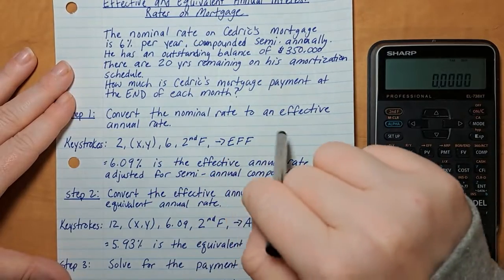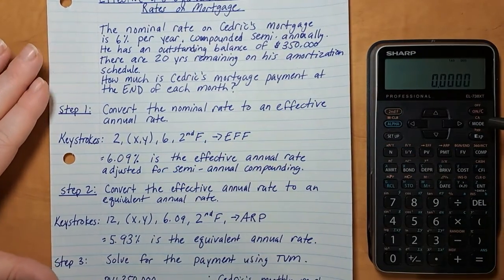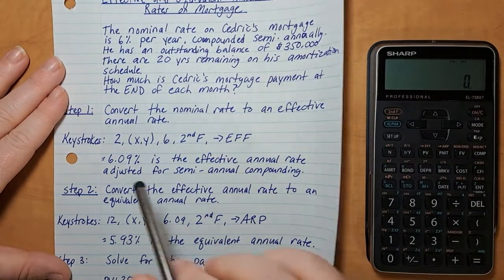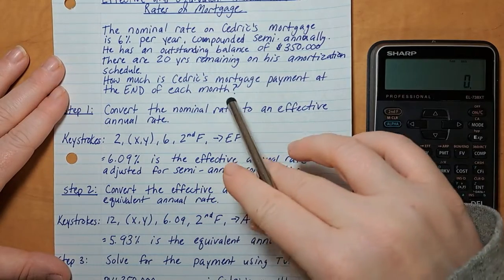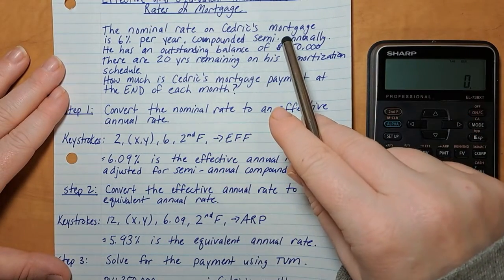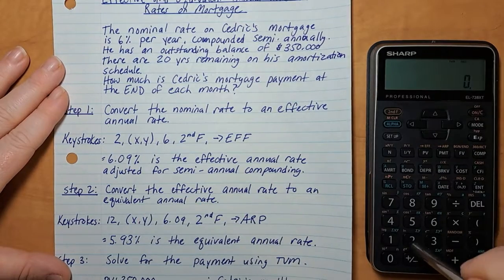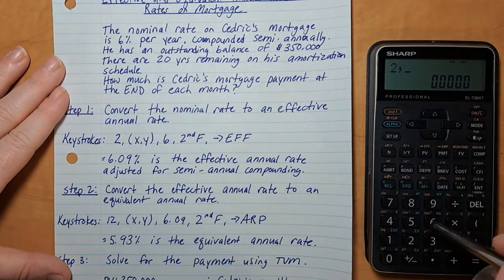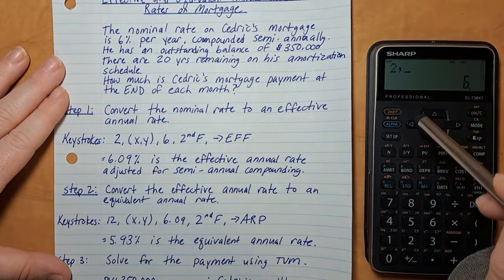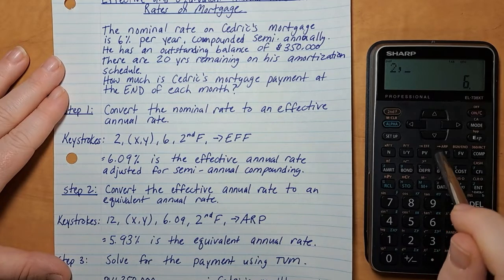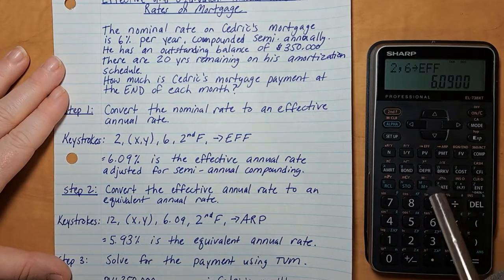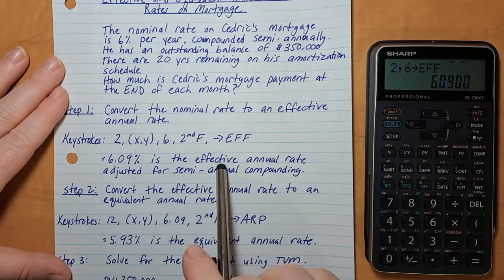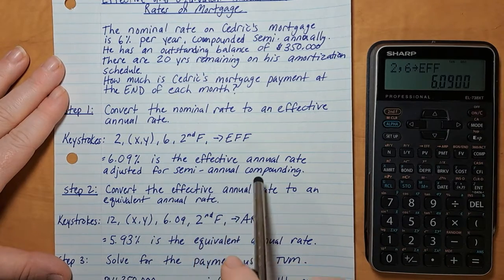6%, to an effective annual rate using this calculator, first let's clear it: second function, alpha, 0. So you do 2, because the interest is compounded semi-annually, so twice a year. So 2, the XY button, 6%, and then you do second function, and it's the PV button or the EFF button. So the answer is 6.09%. So 6.09% is the effective annual rate adjusted for semi-annual compounding.